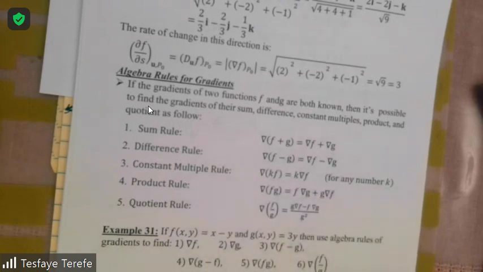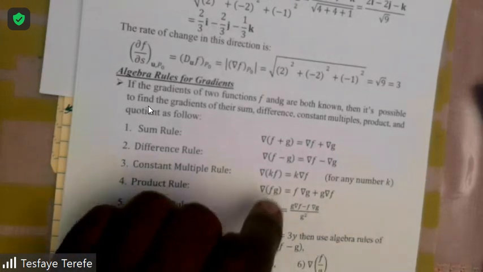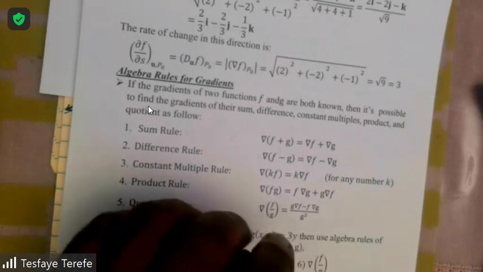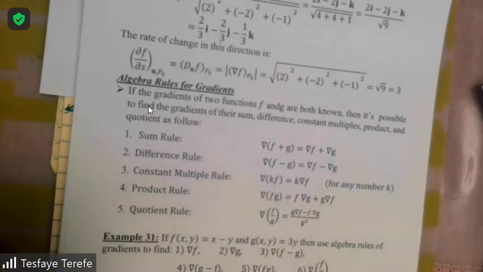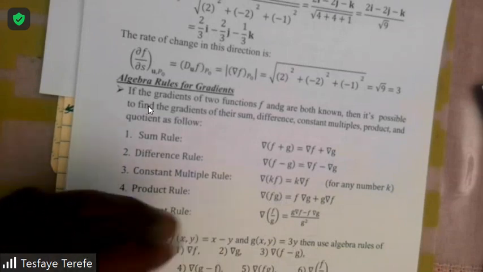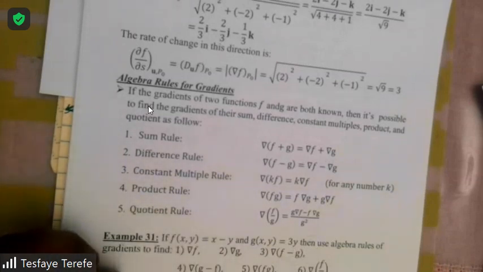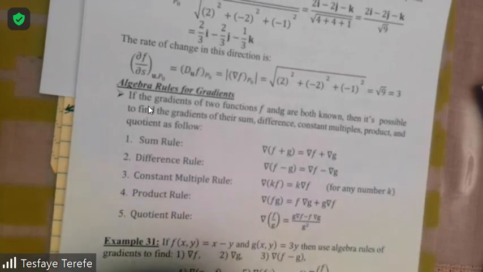Quotient rule. Then what you need to do is take the gradient of the numerator multiplied by the denominator minus the gradient of the denominator multiplied by the numerator, divided by the denominator squared. And actually there are examples in the notes. You can really do that. I hope this helps. And please do your homework up to section 14.4 and submit them. And hopefully this helps. And I will see you on Monday.